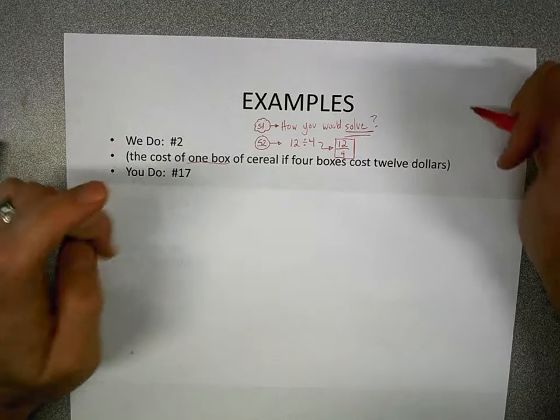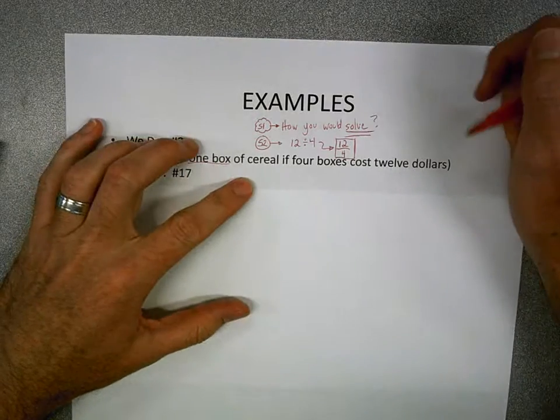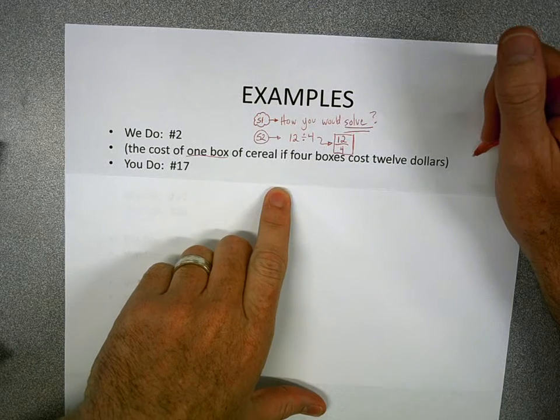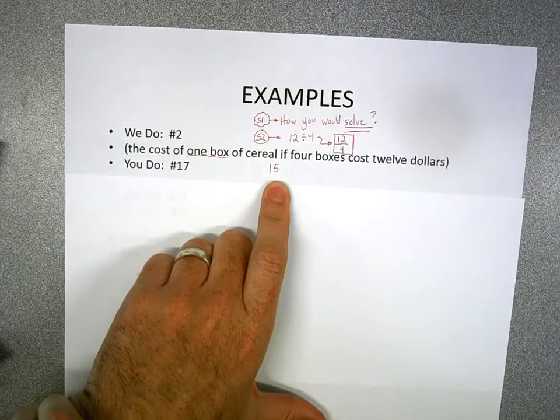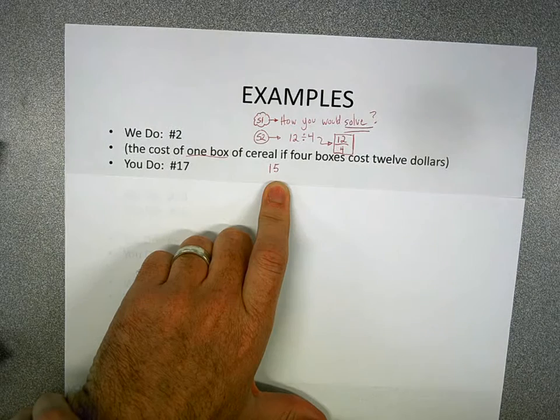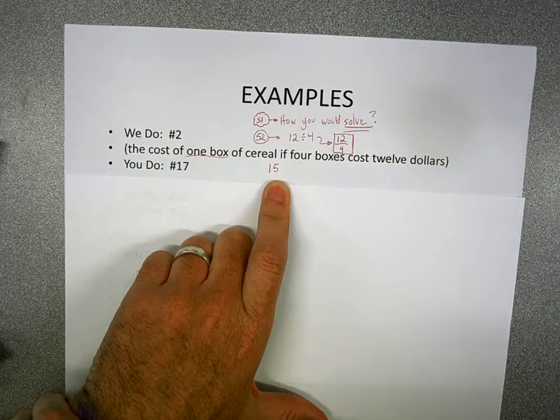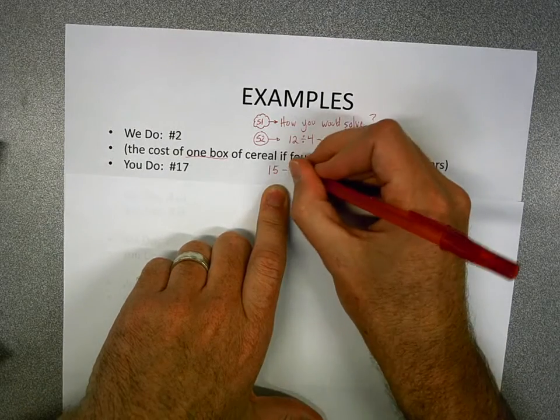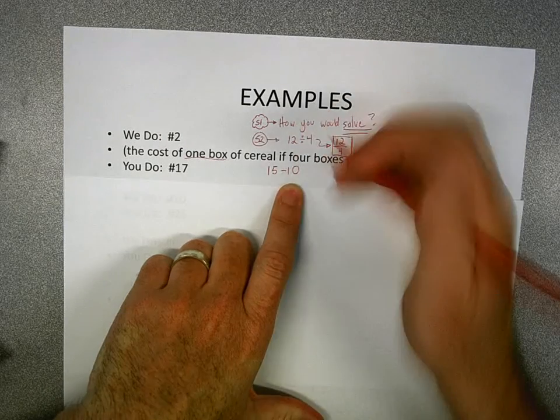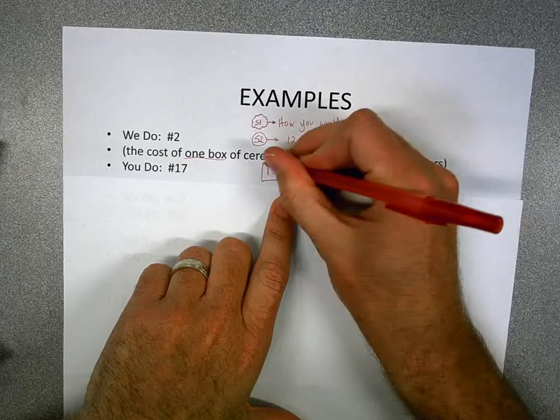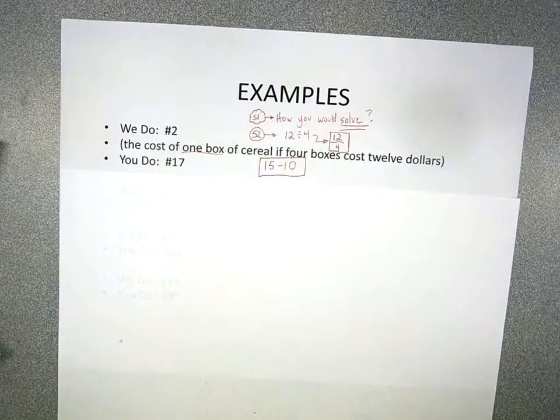But the question, where step 2 comes in, is how exactly did I get that? Well, I have 15 people total, but 10 have already played. So I'm going to subtract the 10 from the 15. And again, they're not asking for the answer. They're asking for an expression. So I'll leave it as an expression, 15 minus 10.